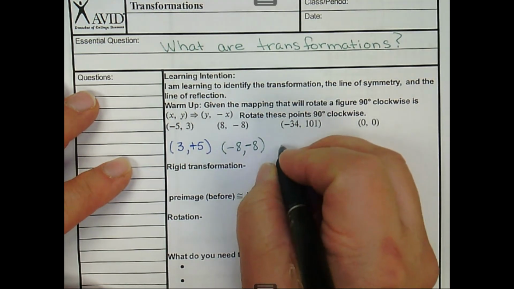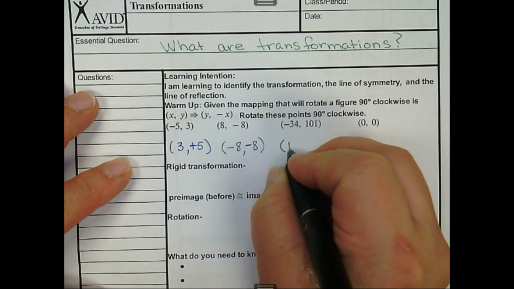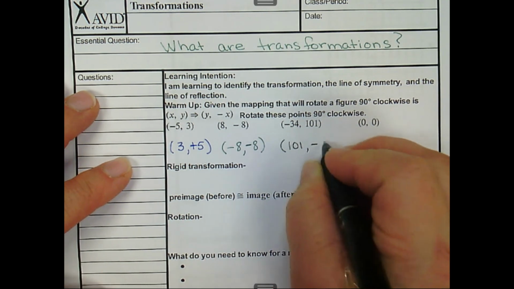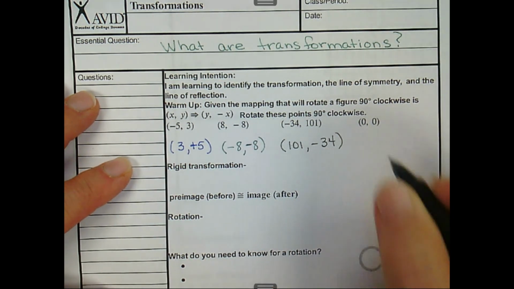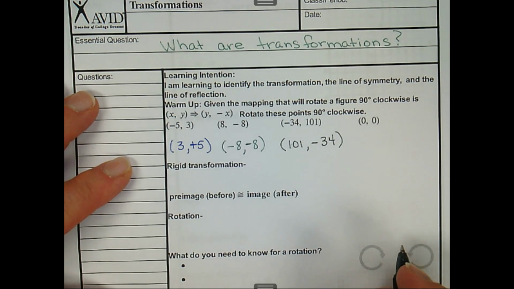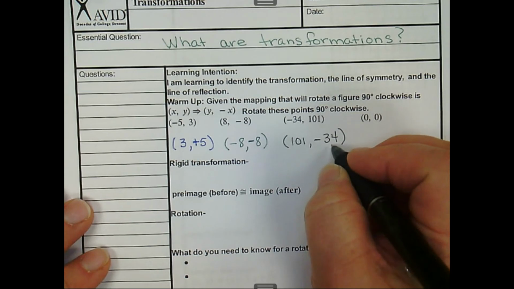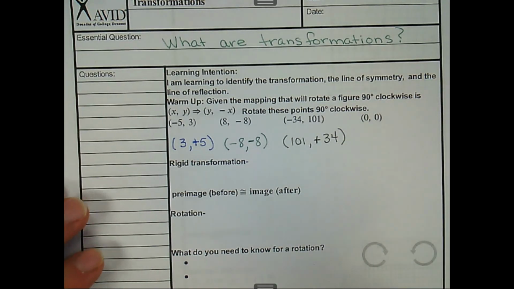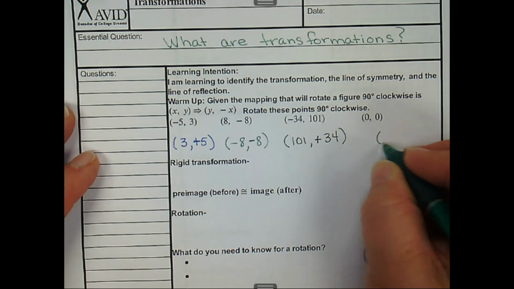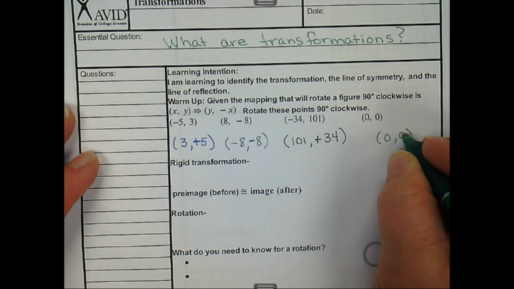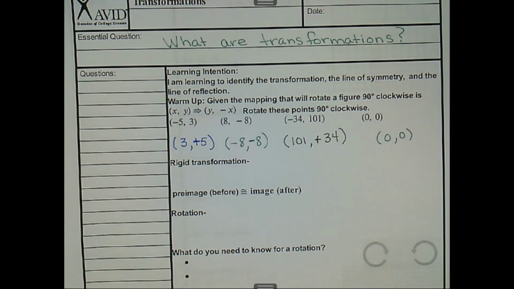Step 1, turn them around. 101, -34. Step 2, change the x to its opposite. So instead of -34, it will now be +34. For the next one, 0, 0. We can't change it any, so it's still 0, 0. There is no opposite of 0.